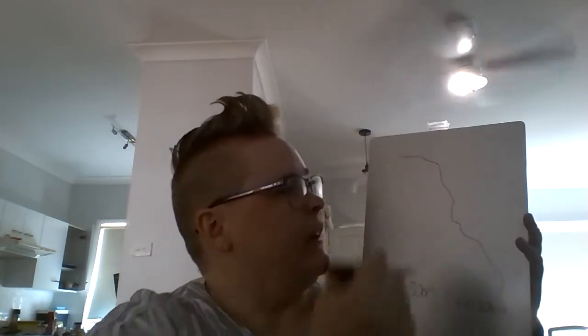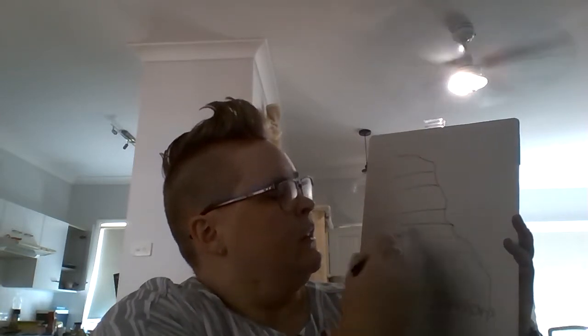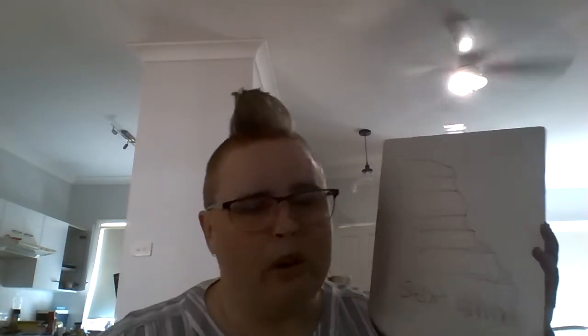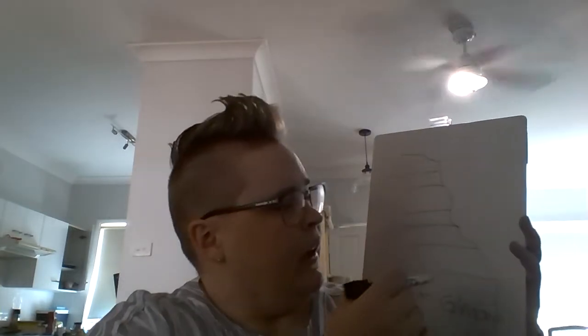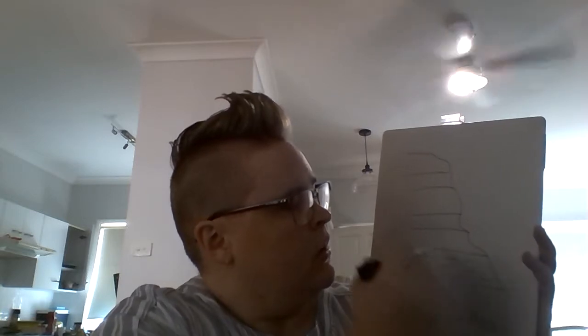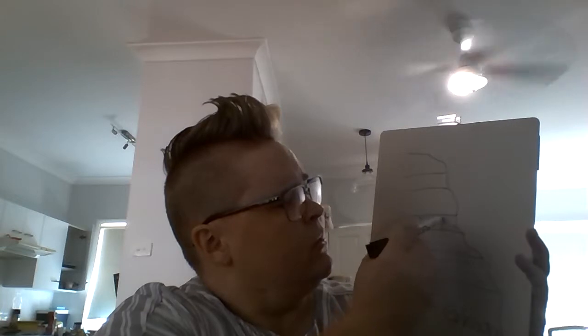Why in our cliff face do we see these distinct layers? And what has caused the change? Why would you go from, say, a mudstone to a sandstone, and then back to a mudstone?